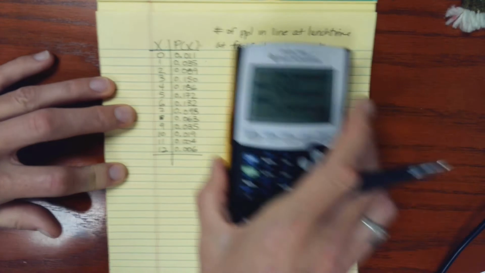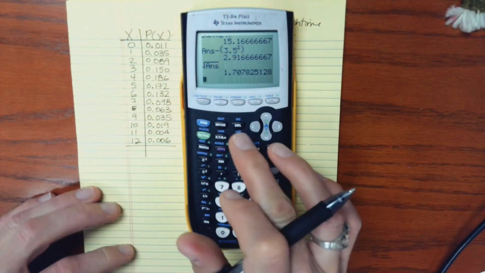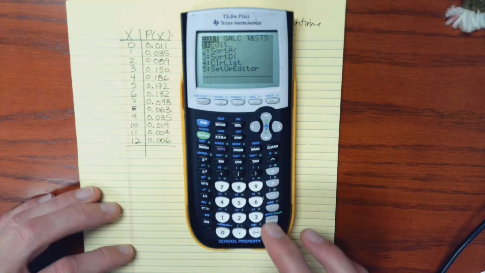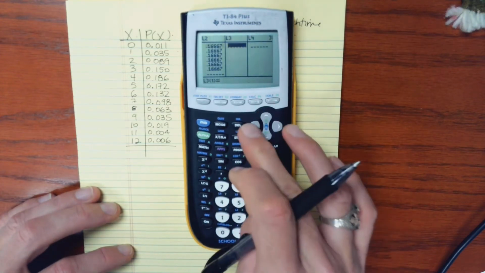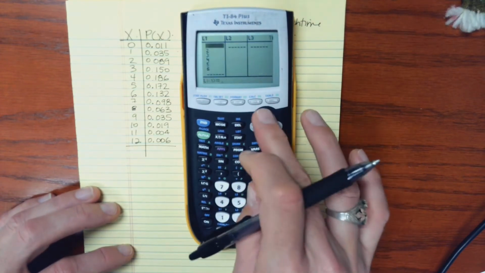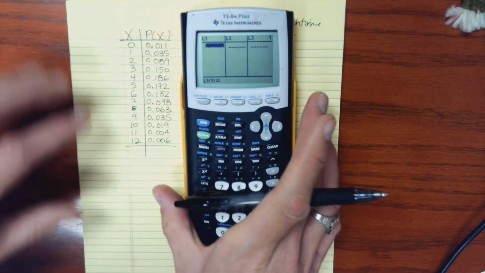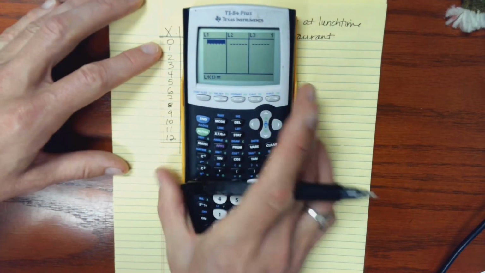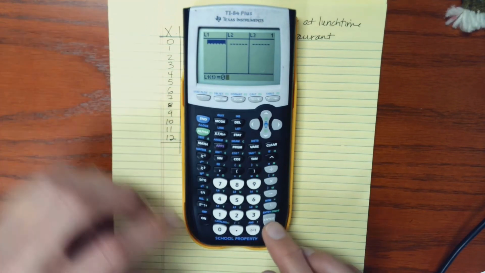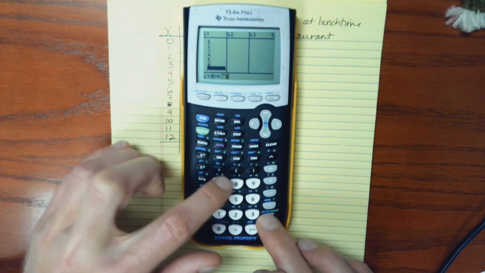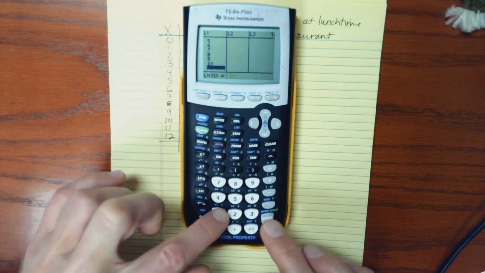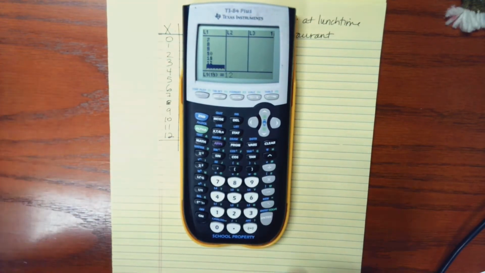So first I'm going to put this into my calculator as a list. So I'm going to clear what I have in here for now. And add the values in list 1 for the values of my random variable: 0, 1, 2, 3, 4, 5, 6, 7, 8, 9, 10, 11, or 12.